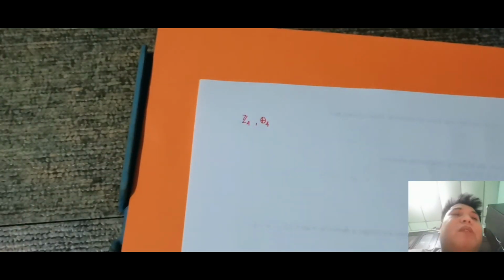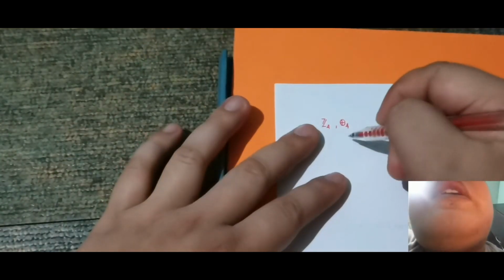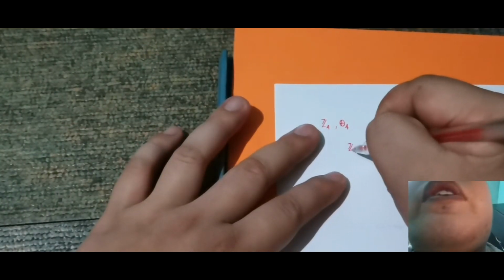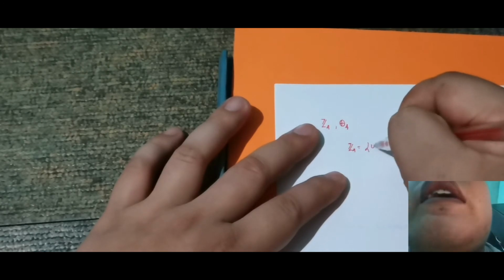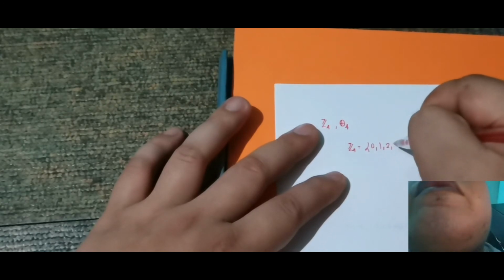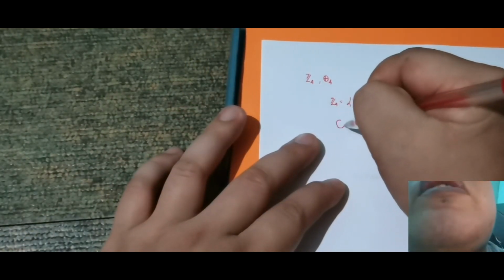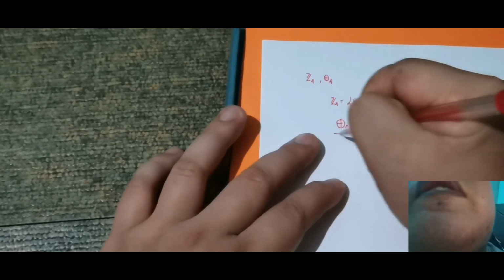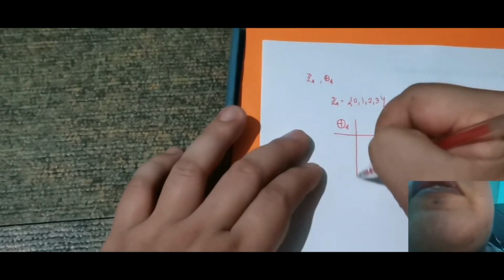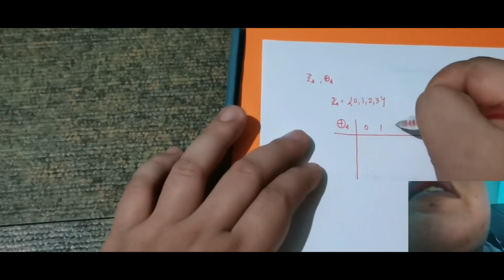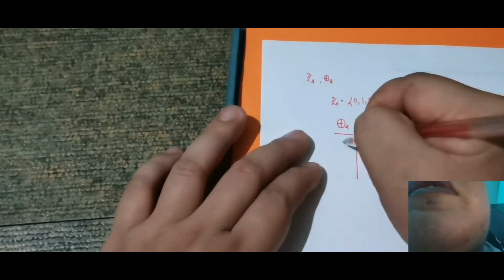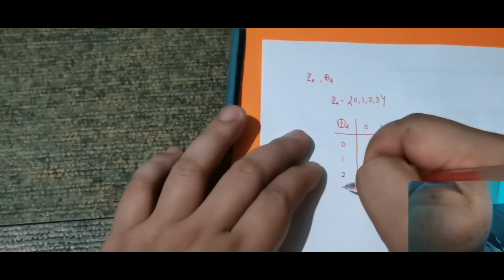So, sir, paano natin gagawa ng multiplication table? Ang gagawin natin, this is just equals yung C sub 4, ang laman nito is just 0, 1, 2, and 3. Okay, so gagawa tayo ng ganyan. Then, gagawa tayo ng ganito. Lagay mo dito, gagawa tayo ng multiplication table. Ito yung 4. Tapos ito yung mga number. So, ito yung 0, 1, 2, 3. Ito yung 0, 1, 2, 3.